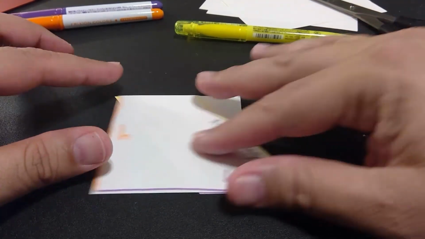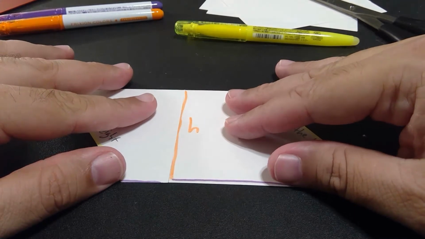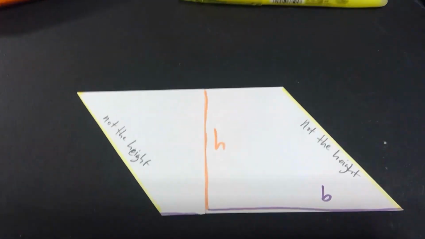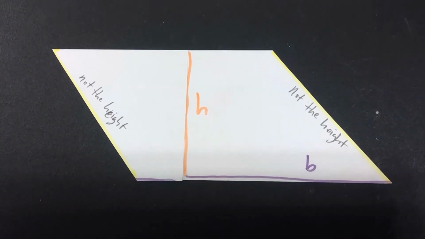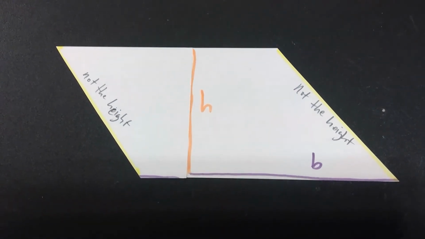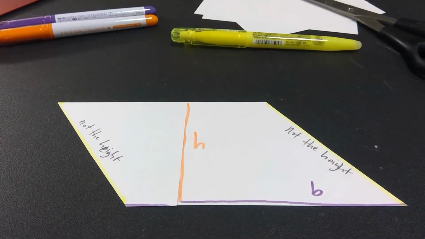It did not change. Well, what I can do is set it up like this, and now what I have is a parallelogram. So I have a parallelogram with 2 sets of parallel sides. Opposite sides are parallel, opposite sides are congruent, but my area is the same.